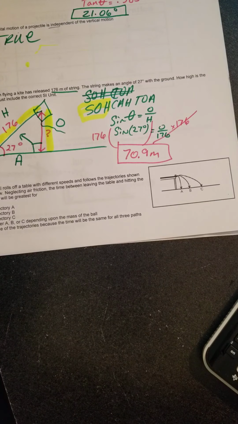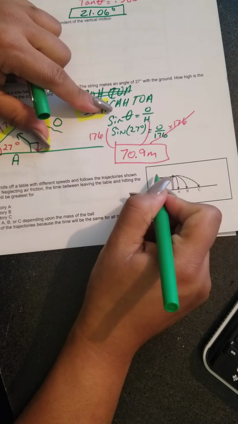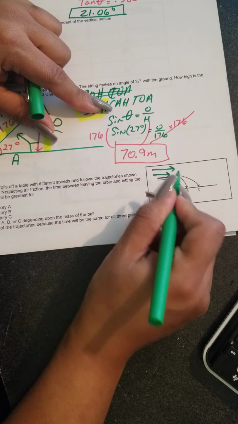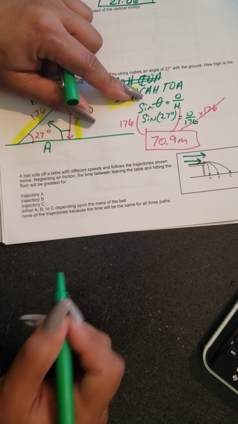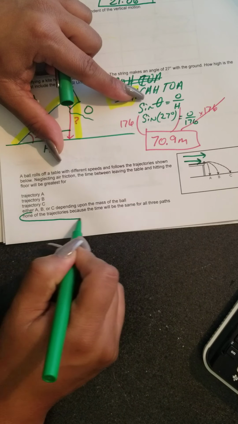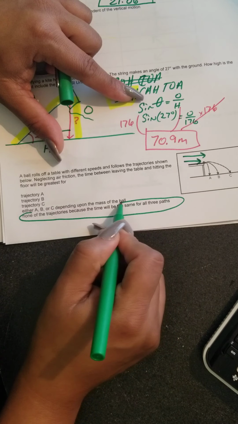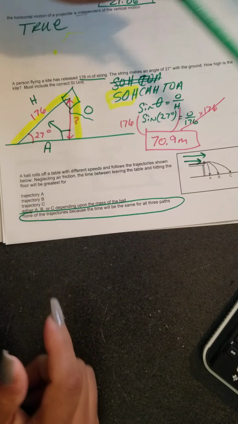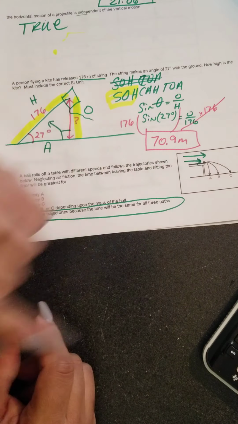They're going to land from the same table, from the same height. I don't care how fast they're shooting off of this table, or how slow it's going to roll. It does not matter who is going to land first. The answer is none, because all the trajectories are going to hit the ground at the same time, because they're leaving from the same height.